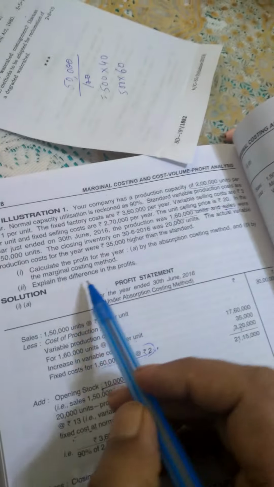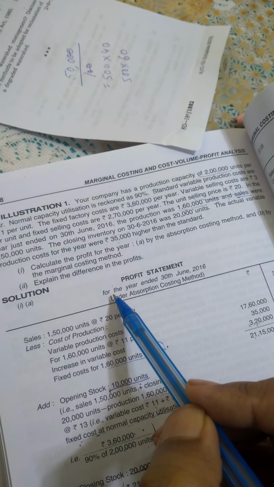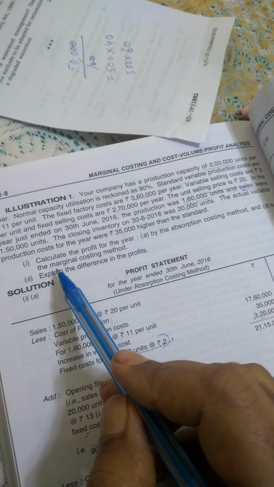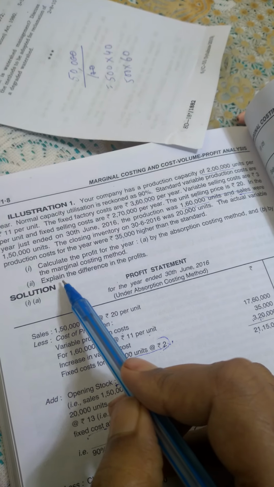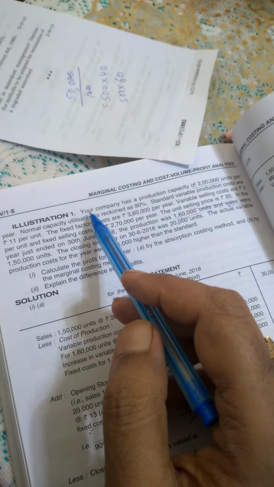In the previous class I explained the absorption costing method of how to prepare the profit statement. In this class, I will help you prepare the statement using the marginal costing method and then explain the difference in the profits between the two methods. So let us read the problem again for the last time.